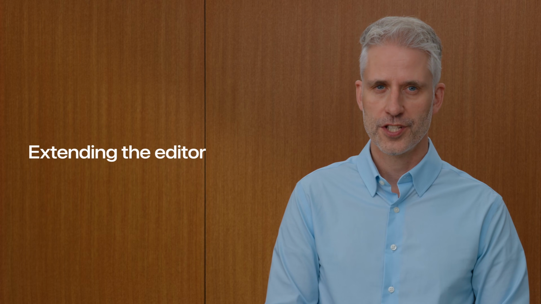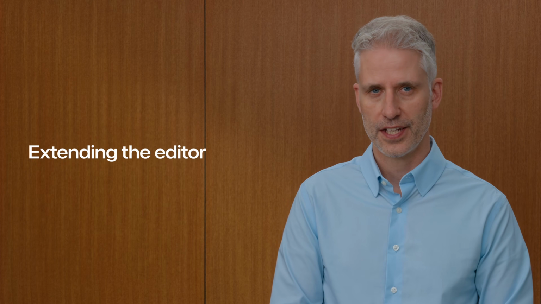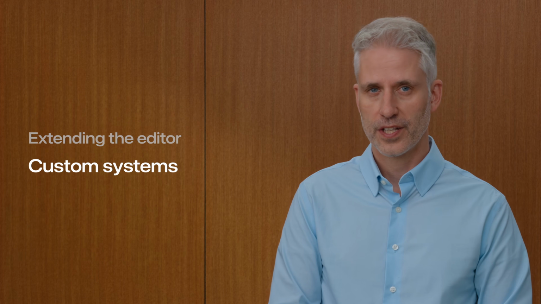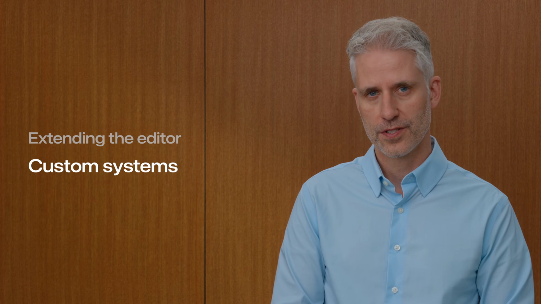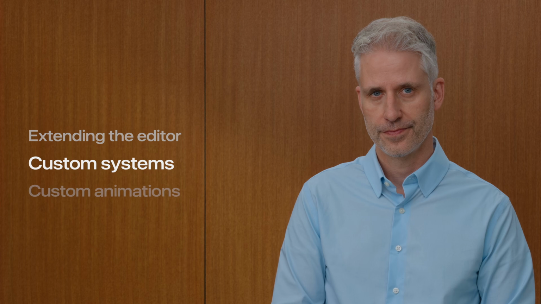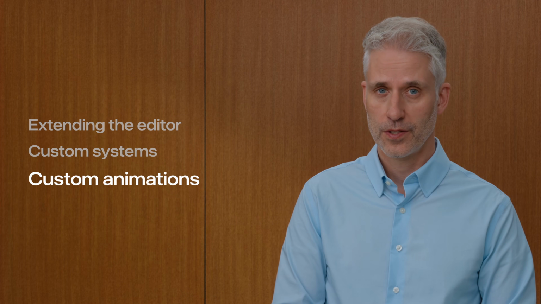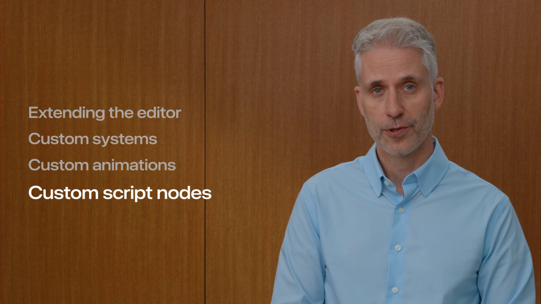I'll first go through the general mechanism for extending the editor. Then, I'll show how to use that to get custom components and custom systems running in the editor. I'll also show how you can add your own custom animations to the sequencer timeline. And finally, I'll show how to create your own custom nodes for the ScriptGraph.